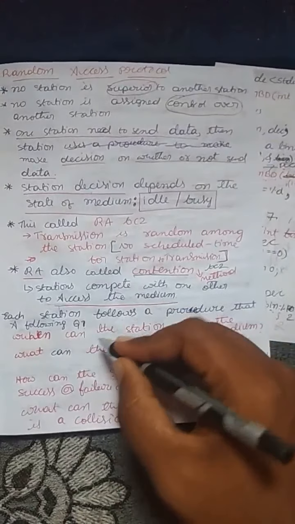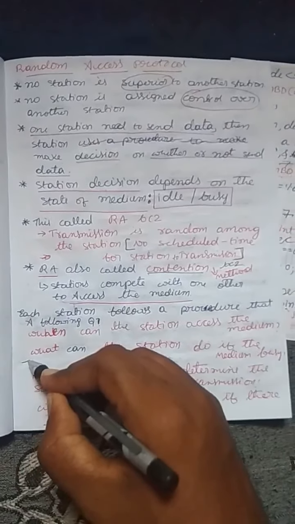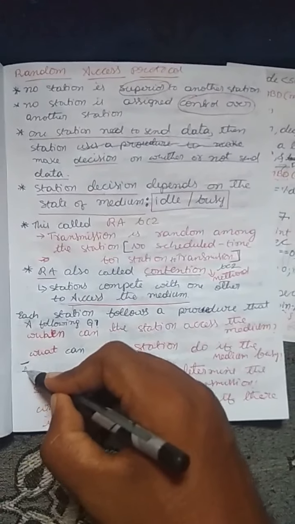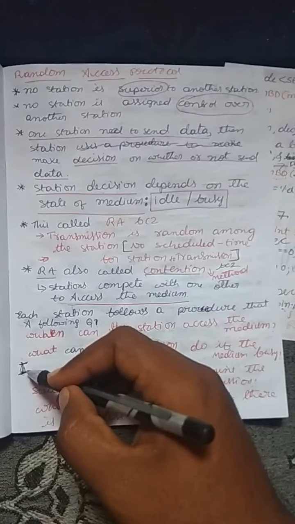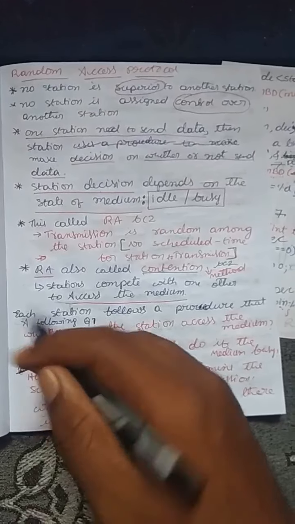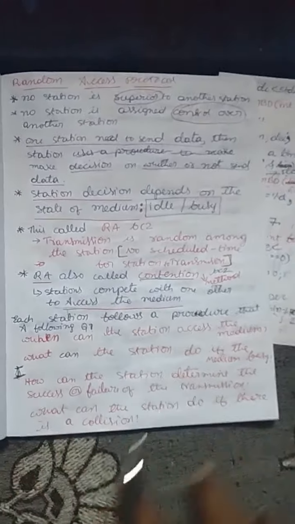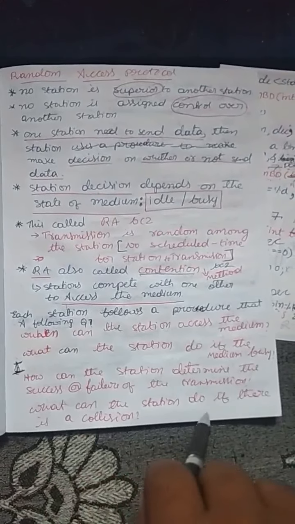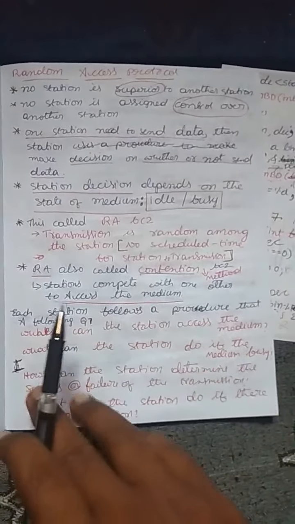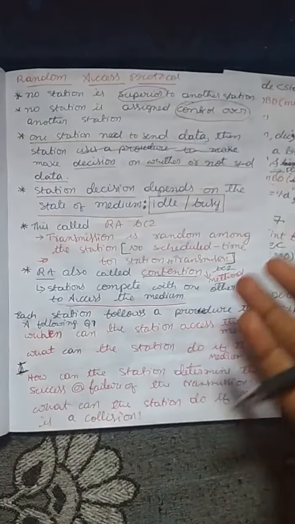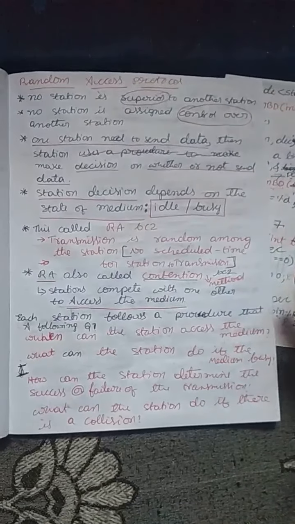Suppose A sends a packet, B also sends a packet, and there is a collision. Means there will be confusion and a slowdown of transmission, that is a collision. What can the station do if there is a collision? There are four questions. The station will follow some procedure that gives the answer to these questions. We will discuss the answers to these four questions in coming topics.